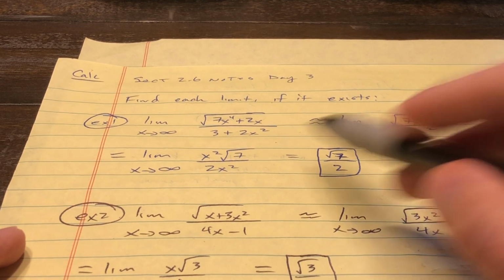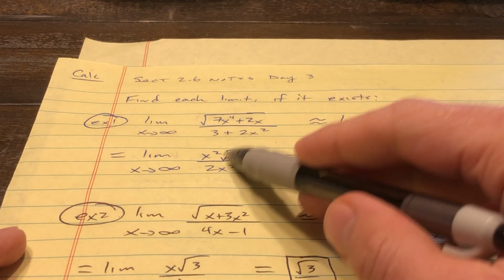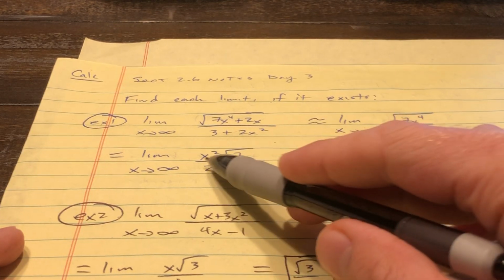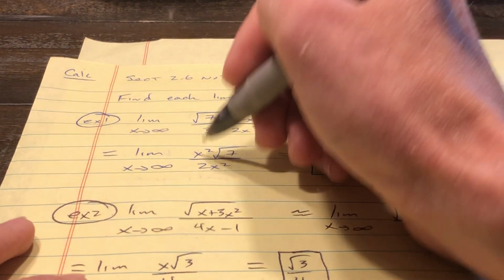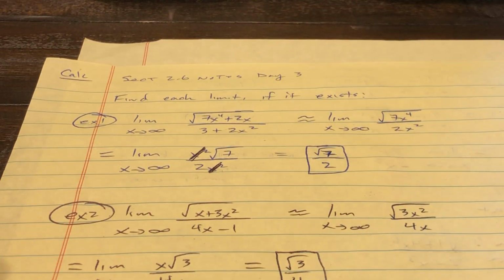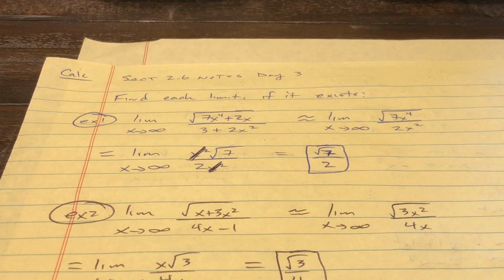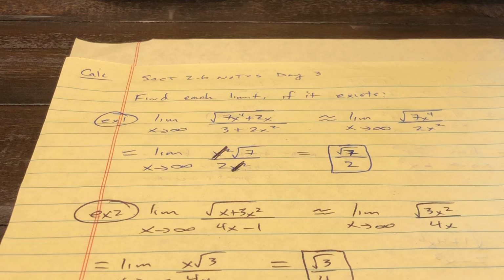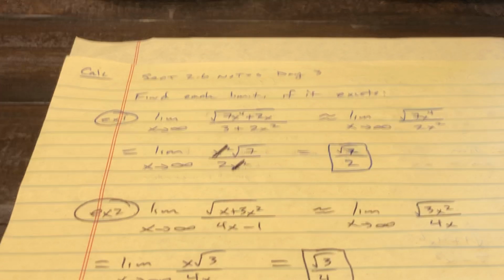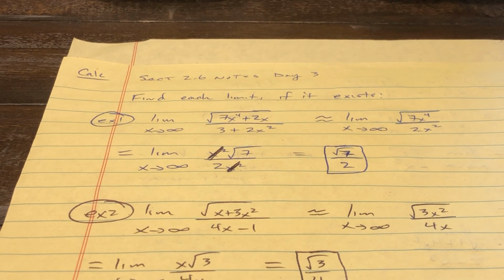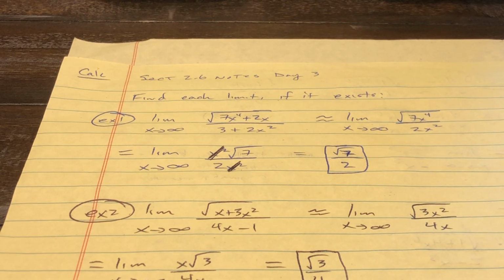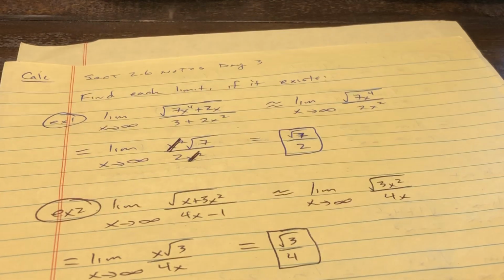And now this does exactly equal. If I take the square root of x to the 4th, that's x squared, times root 7, divided by 2x squared. What's going to happen? The x squared is going to cancel, because the highest power of x was in the numerator and denominator. So that is the horizontal asymptote rule, the second one, when the highest power is the same in the numerator and denominator. Then it's going to be the ratio of the leading coefficients, root 7 over 2. So that is the answer, root 7 over 2.